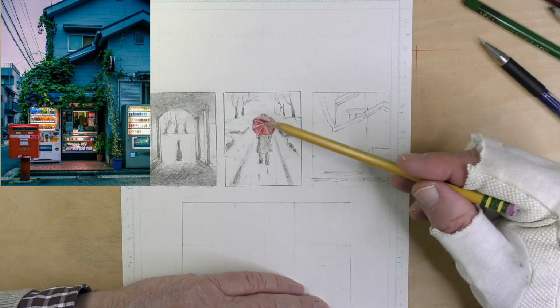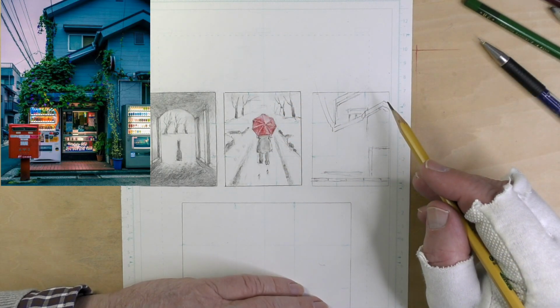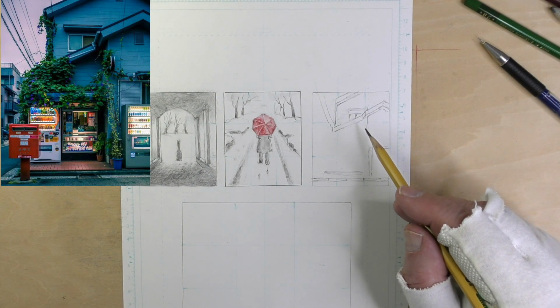Here's my use of colour, bright colour to make an effect of focal point.